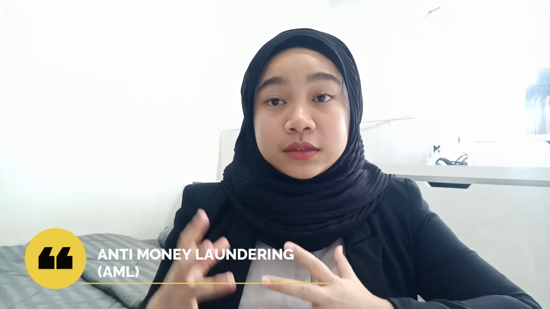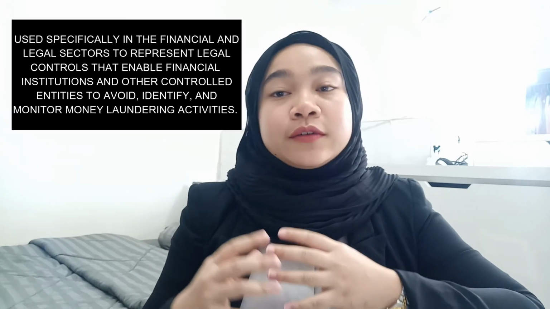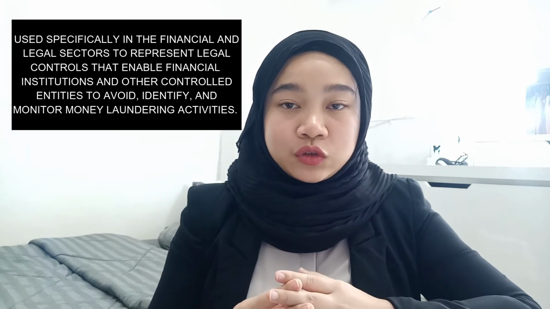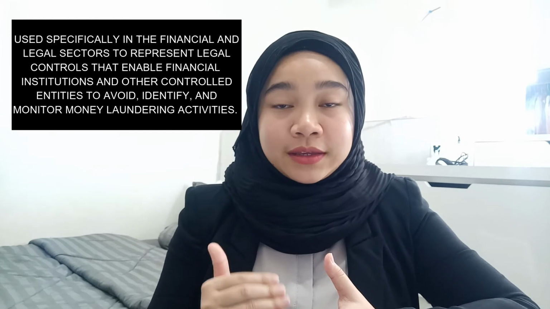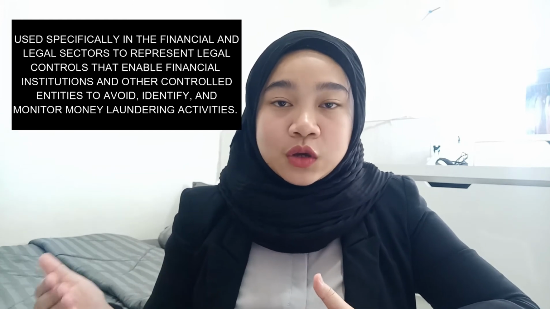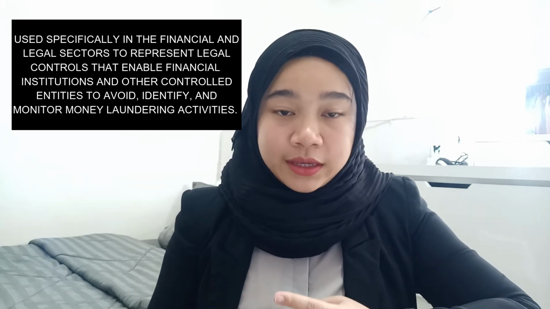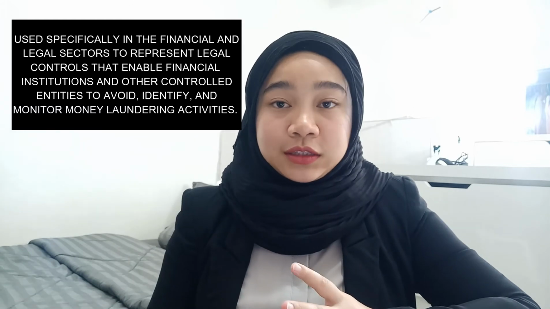Okay, now we talk about anti-money laundering. Anti-money laundering is a term used specifically in the financial and legal sectors to represent legal controls that enable financial institutions and other controlled entities to avoid, identify, and monitor money laundering activities. So as a result of the establishment of the Financial Action Task Force (FATF) and the promulgation of an international framework for anti-money laundering principles, the anti-money laundering guidelines have gained global prominence.